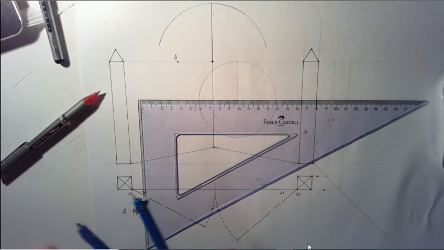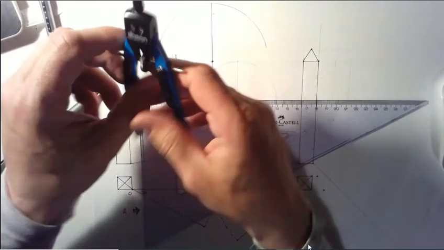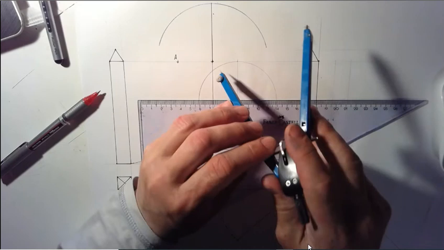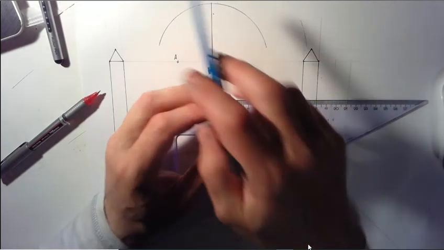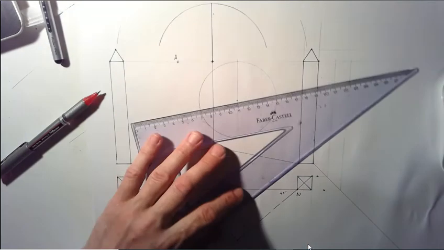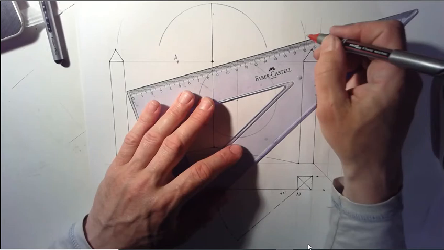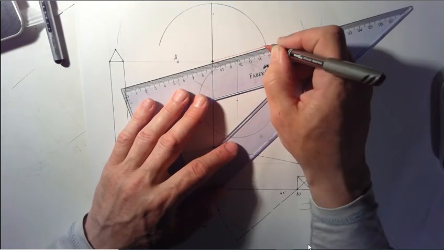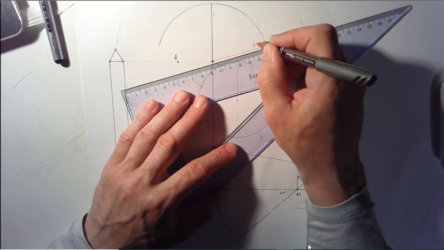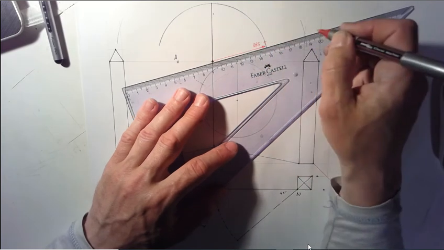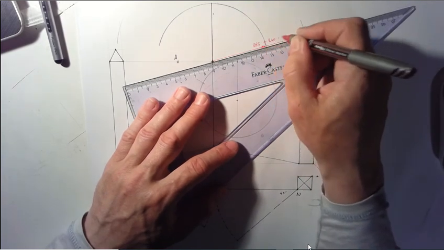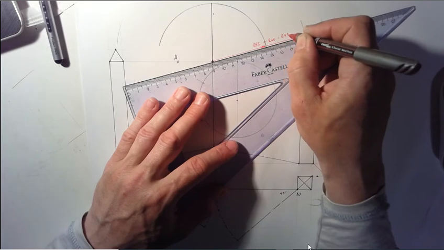I'm going to set my compass to a radius of 95 from the corner here onto the line. I'll do the very same on the other side. From there to there, that radius is 55, which you can see in the question, but you're adding that to a radius of 40, and you get a total radius of 95.